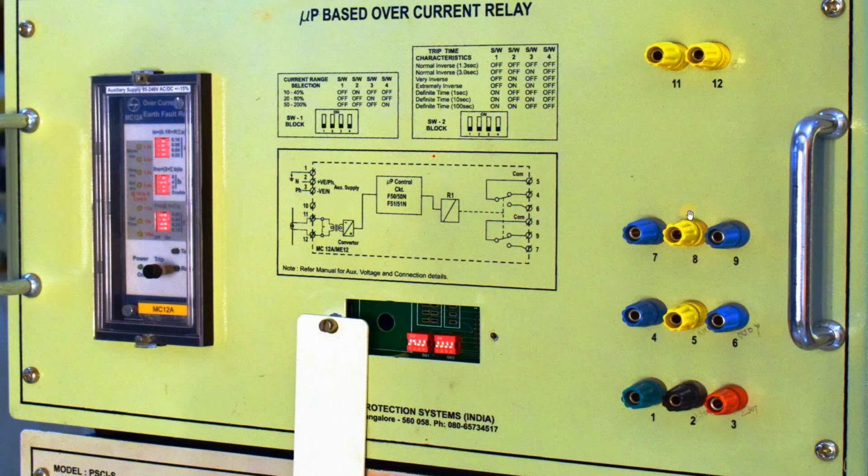So 10 is not connected. So terminal 10 is also not available here. So 11 and 12 is the input from the CT. That means the current will be injected at this 11 and 12 terminal. That means whatever the current injection unit output is, it will come to 11 and 12 as per this diagram. Because if you see this diagram, you don't need to remember the connection diagram. Only by seeing the terminals we can connect the setup and do the experiment.